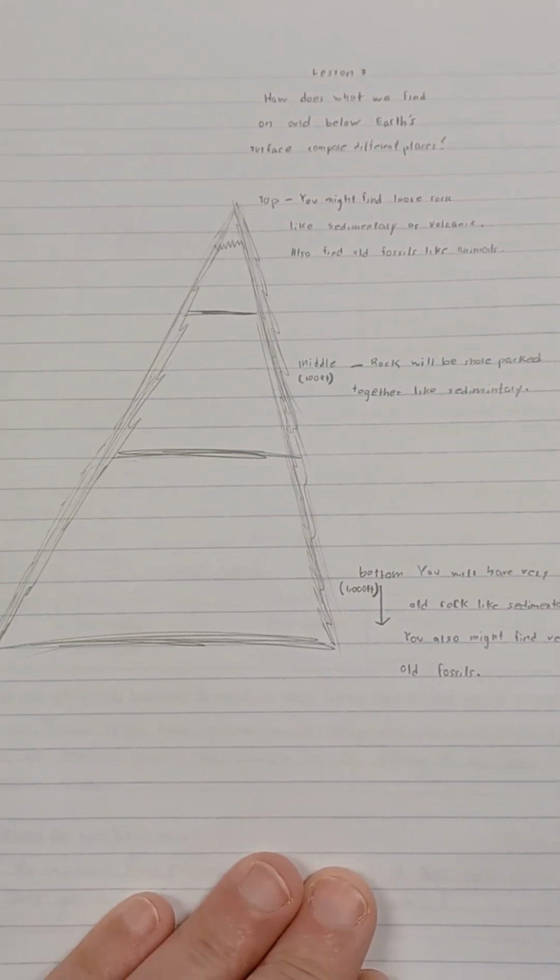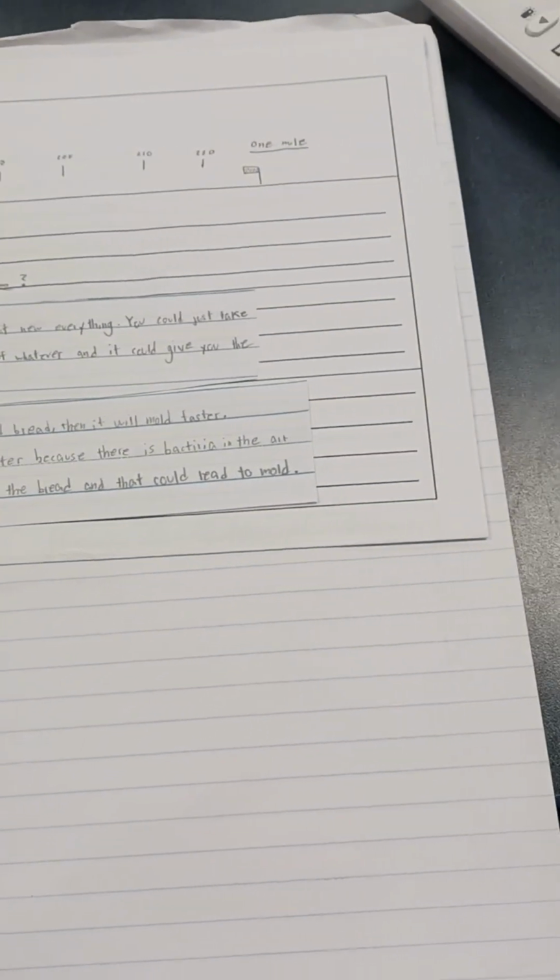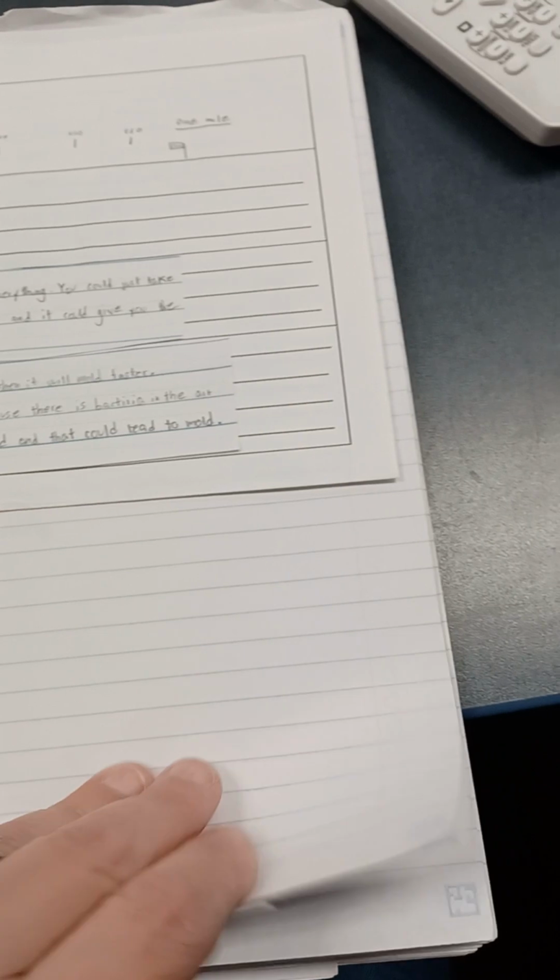Lesson 3 started off with how the Earth was made, and this worksheet about the mountain case cards. This was another activity in my class.